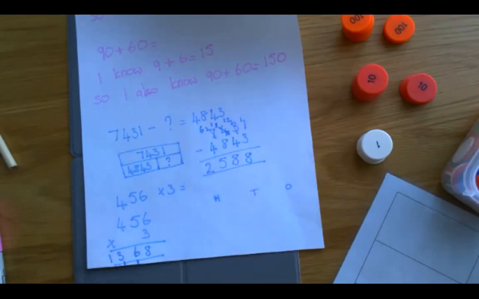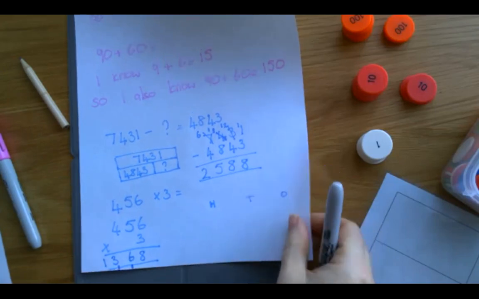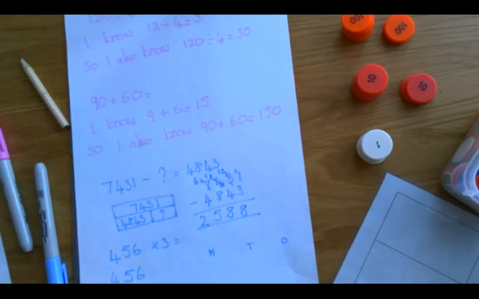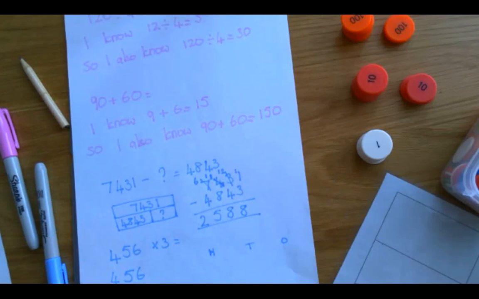I wonder how you managed with your mixed calculations. I wonder if you chose the same method as me or if you chose to solve it in a different way. Either way, as long as you're having a go, that's all that actually matters. So well done, guys. Okay, so let's go back to our screen.